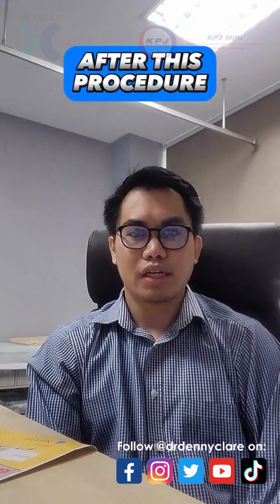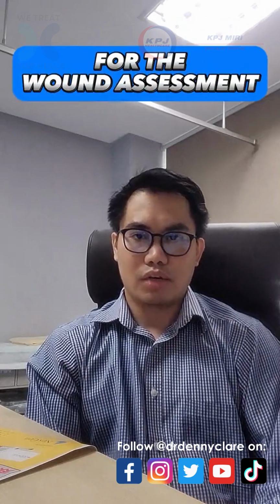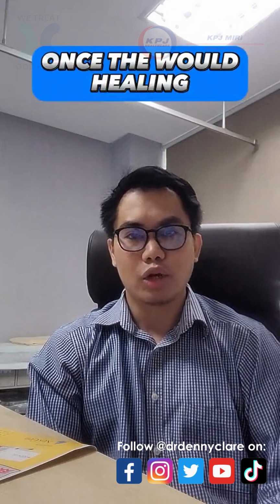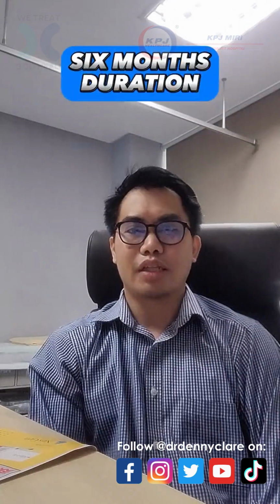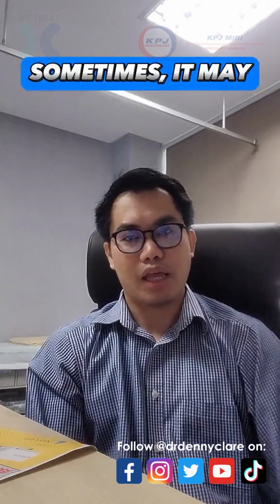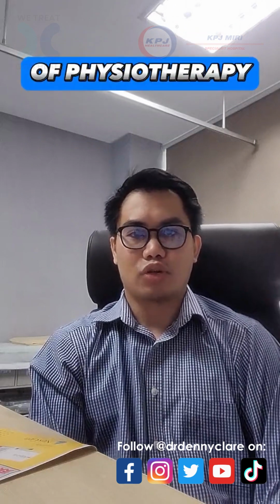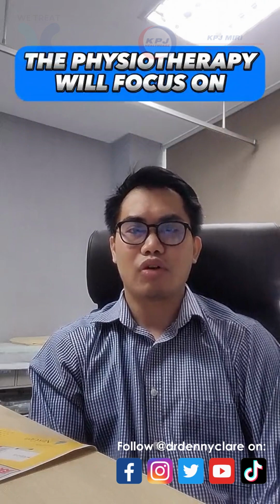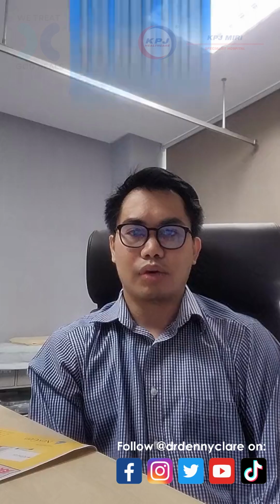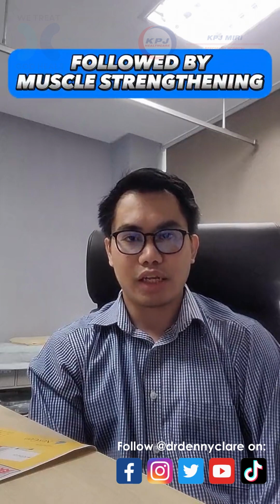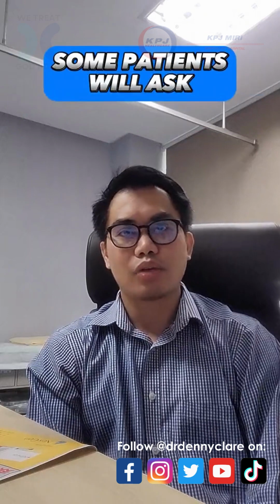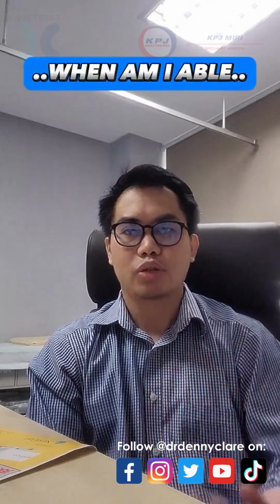After the procedure, the doctor will review you for wound assessment. Once the wound has healed, you will undergo physiotherapy or rehabilitation for 6 months. Sometimes it may lead to 9 months of physiotherapy. The physiotherapy will focus on knee rehabilitation to get the full range of motion, followed by muscle strengthening and then coordination.